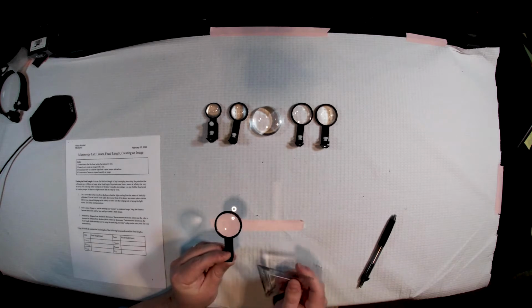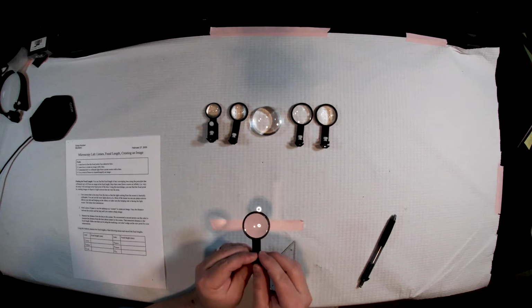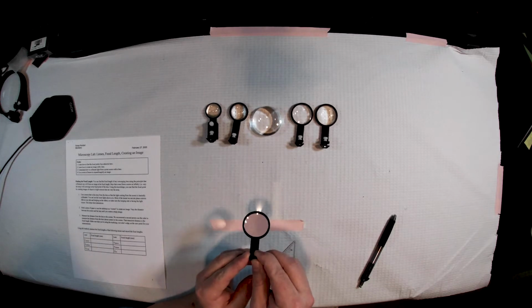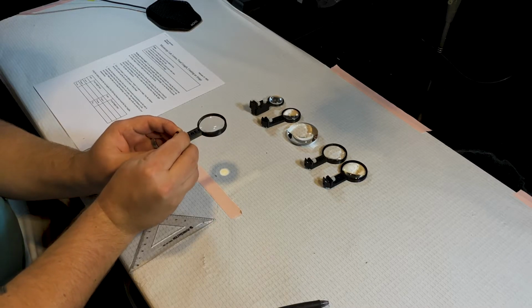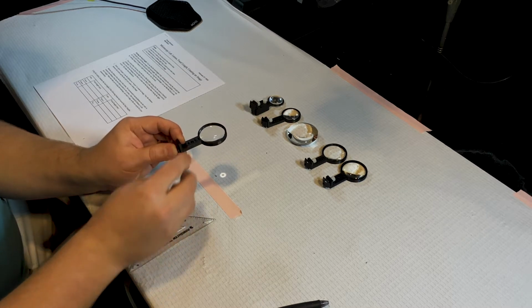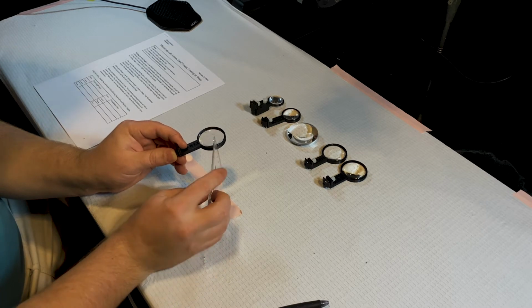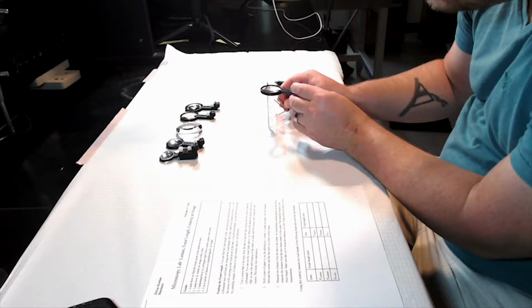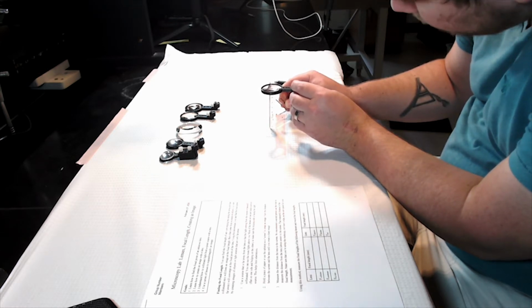So you want to make sure that your light source is directly above your lens, and also that your lens is angled towards it, because if you angle it away, you can see that you don't get a nice focal point as if you had angled it perfectly towards your light source. So spend a few moments getting that, and then take your ruler and measure to the center point of your lens.